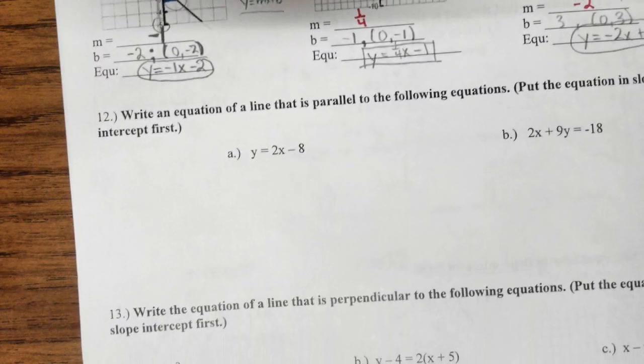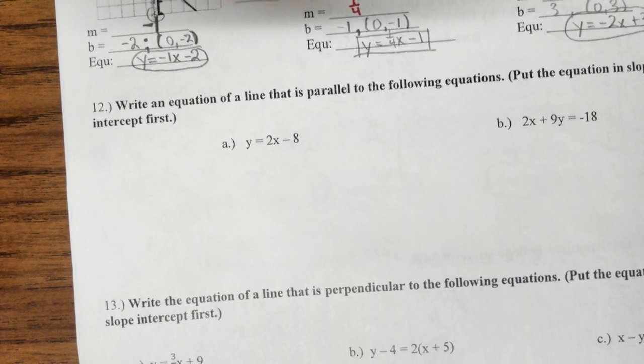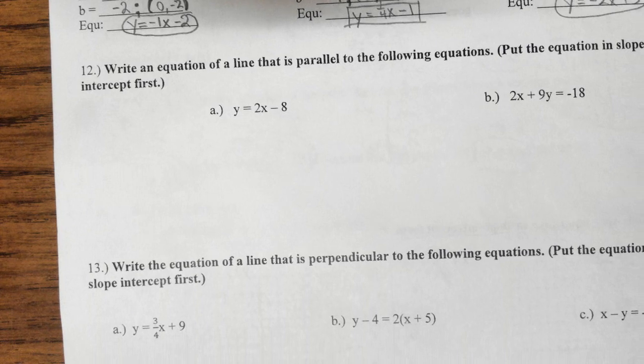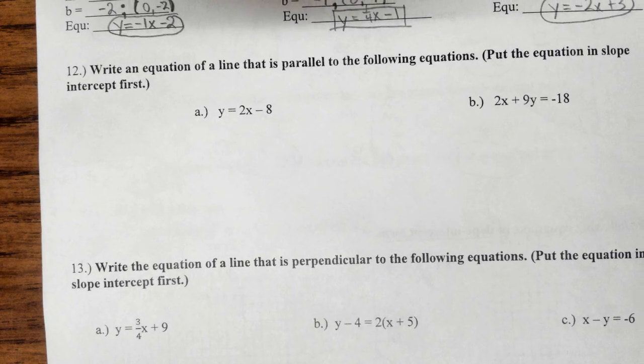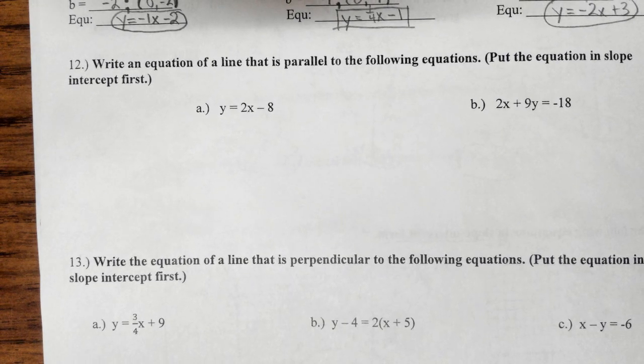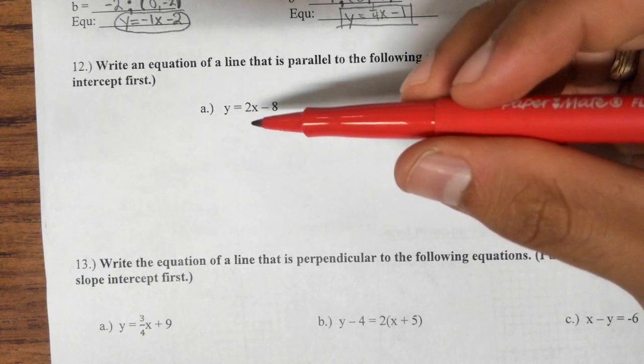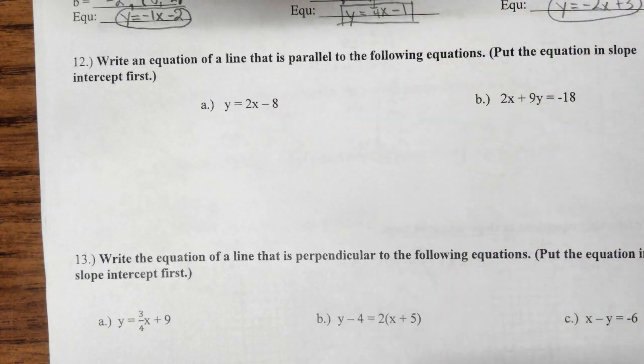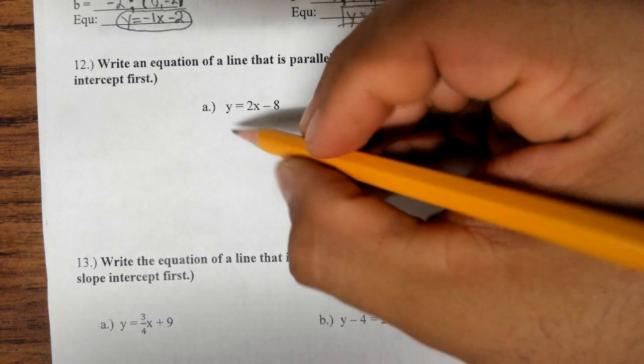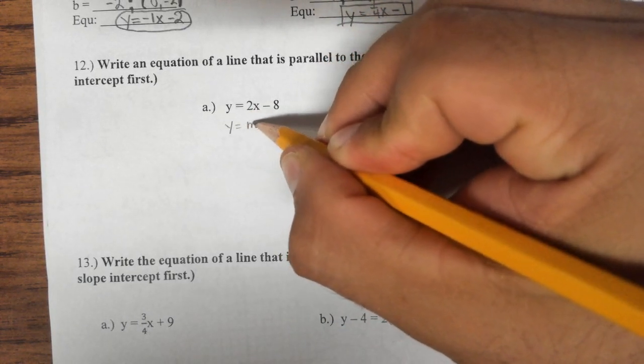Alright, we can move on to question number 12. Question number 12 says, write an equation of a line that is parallel to the following equations. And of course your hint is to put it in slope-intercept form first. So the first equation, y equals 2x minus 8, that's already in slope-intercept form. That's already in y equals mx plus b.